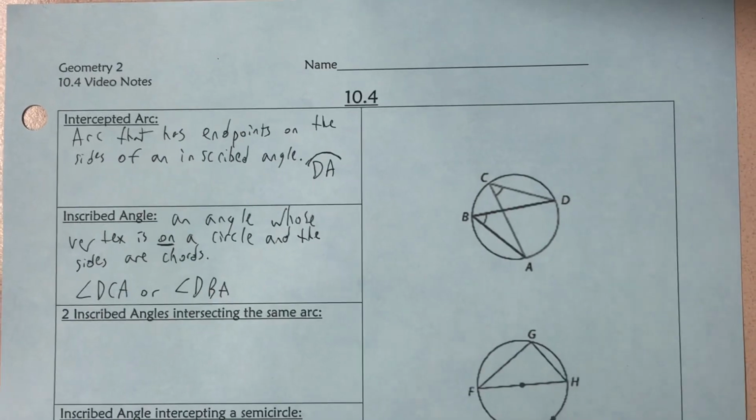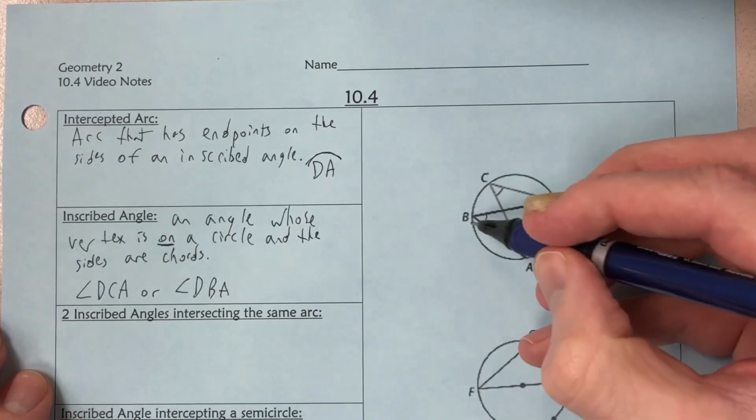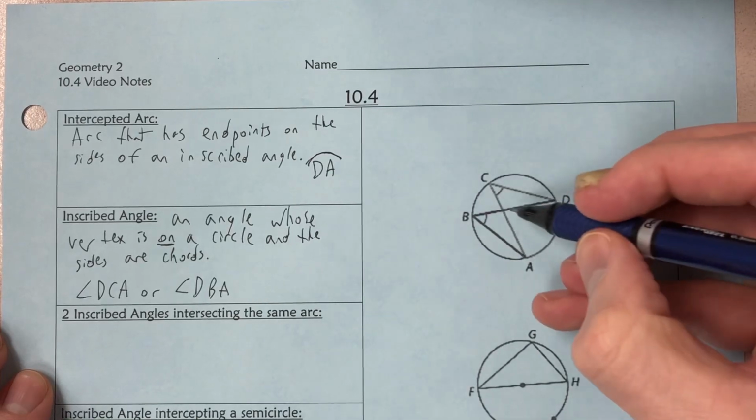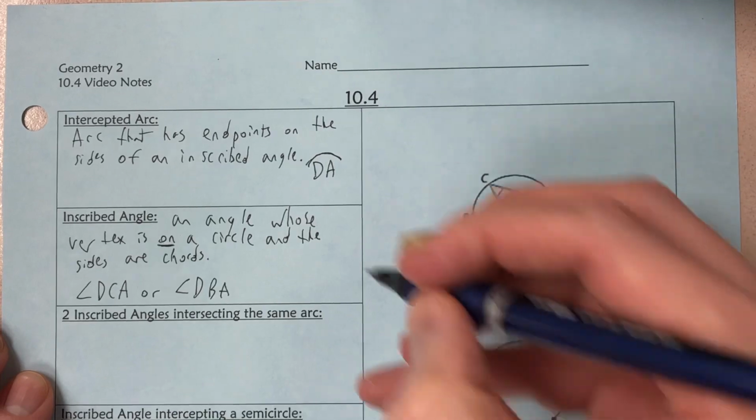And the sides of that angle are chords. So here BA and BD are both chords. Here CA and CD are both chords.